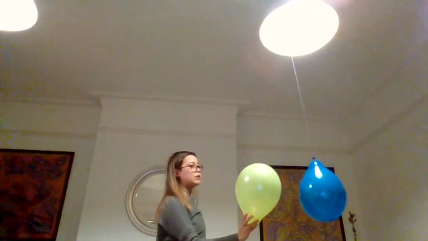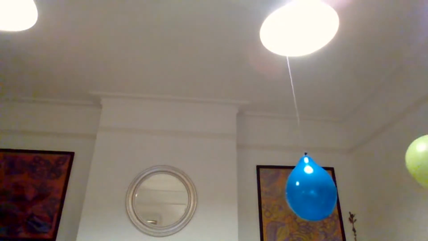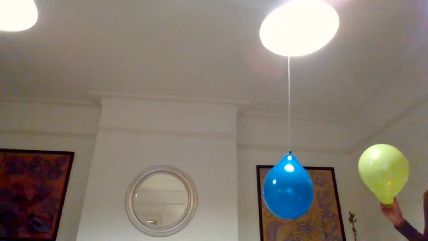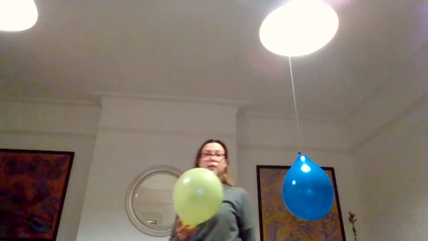What's also interesting to see is that since both balloons are negatively charged, as I push the yellow balloon close to the blue balloon, they're repelling from each other. And why are they repelling from each other? Because they are both negatively charged. And when two objects have the same charge, they repel.